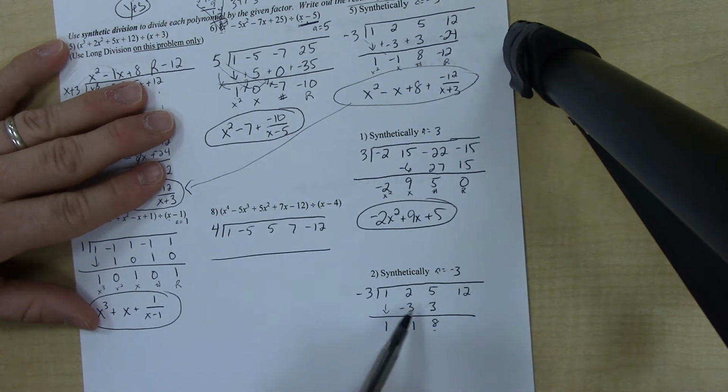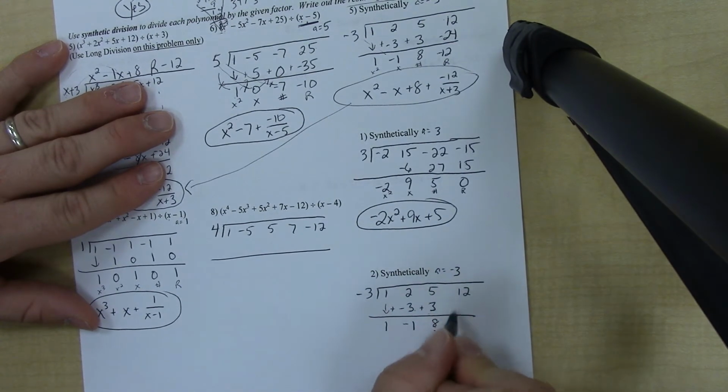We're not subtracting every time. The reason we subtract these two is because they're opposites. But these are the same. So if you had a 2 here, it's because you subtracted that. This is multiply and add those. This is multiply and add those. Then I multiply and add those, and I get negative 12. And here I get x squared plus x plus 8 plus negative 12 over x plus 3.